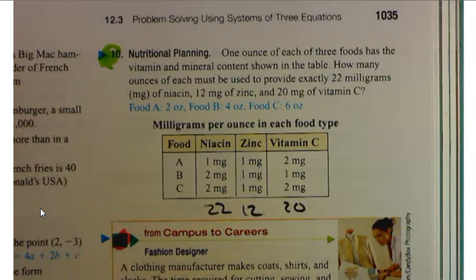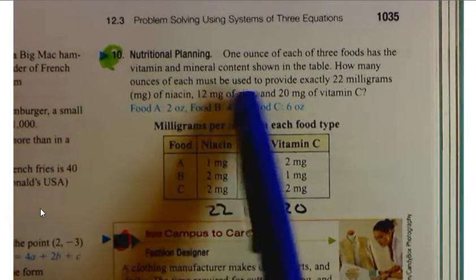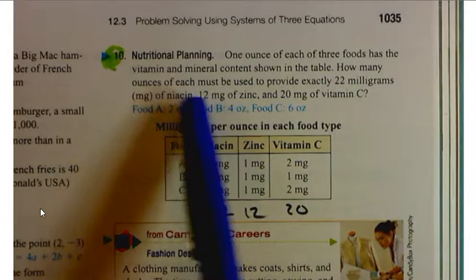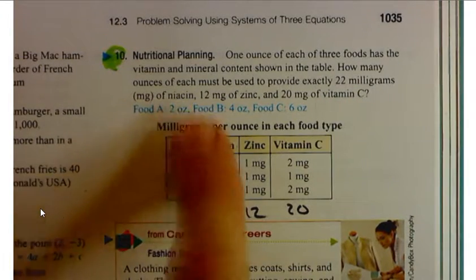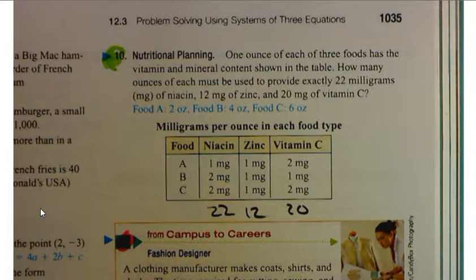In any case, 1 ounce of each of the three foods has a vitamin and mineral content shown on the table. How many ounces of each must be used to provide exactly 22 milligrams of niacin, 12 of zinc, and 20 of vitamin C? So at least these seem reasonable, as opposed to, like I said, our old book.